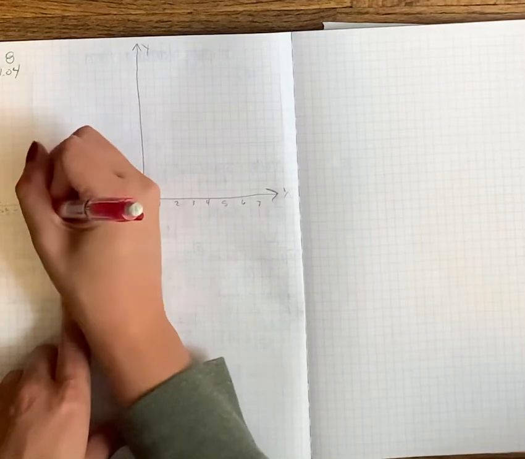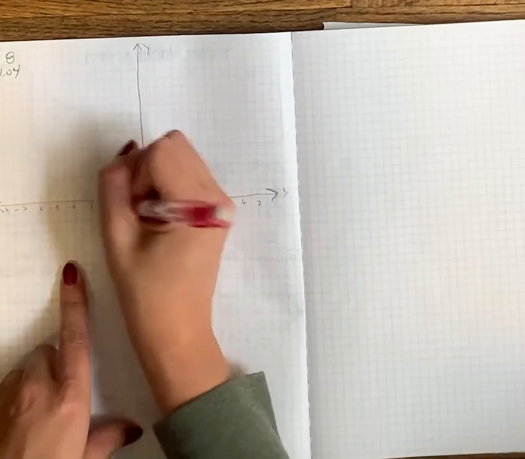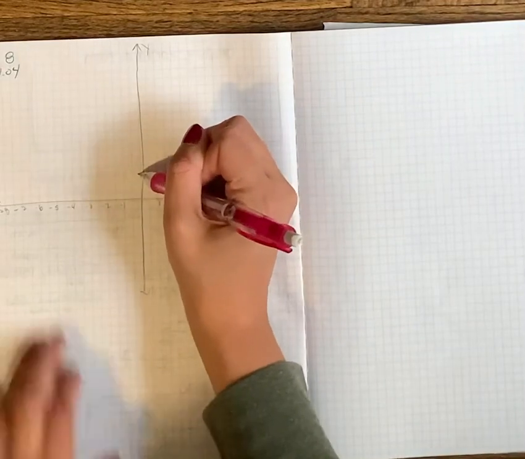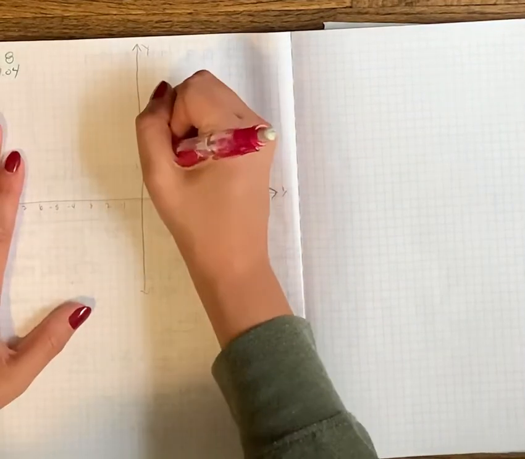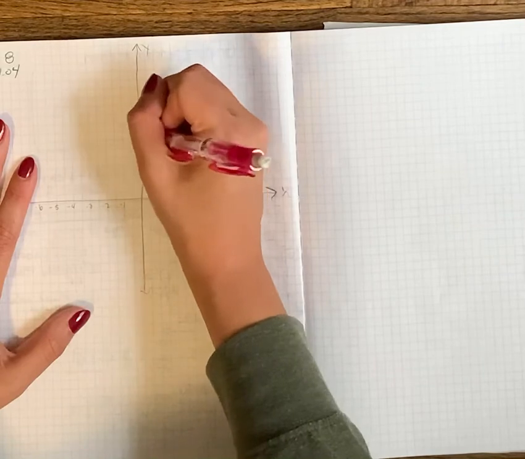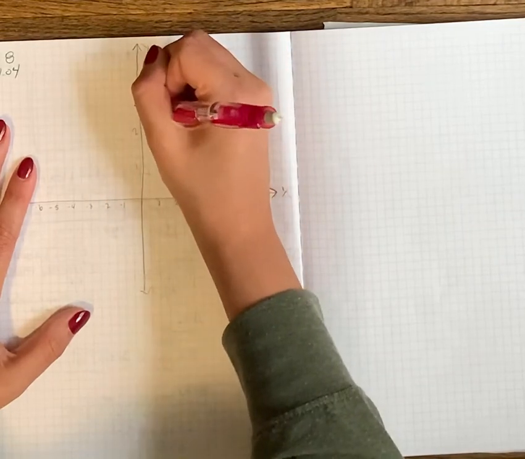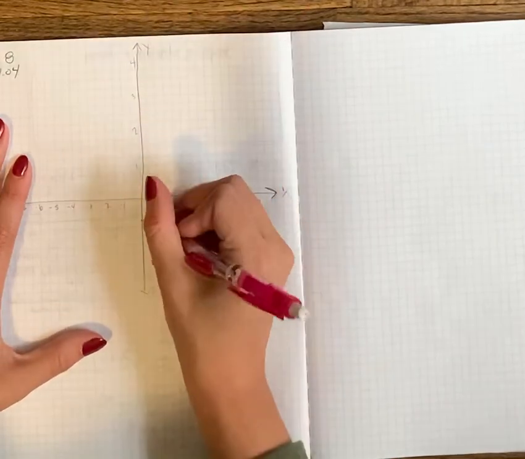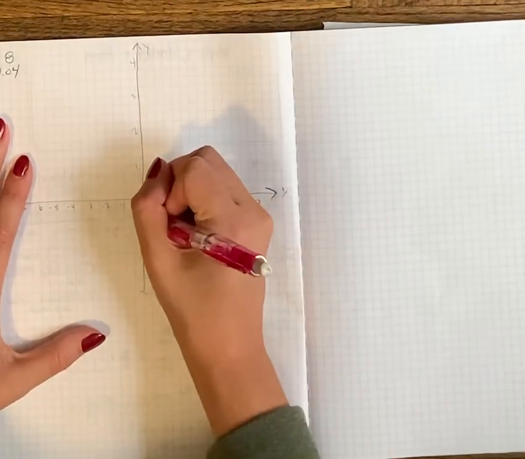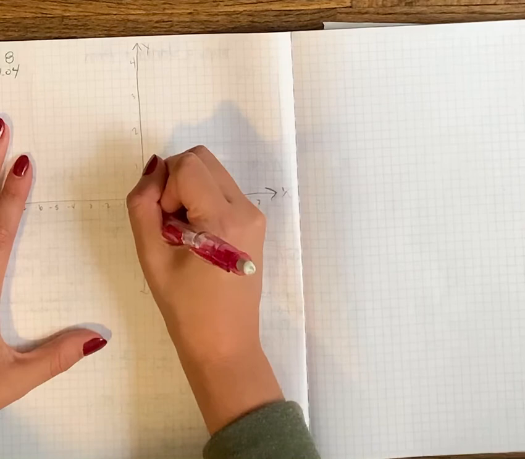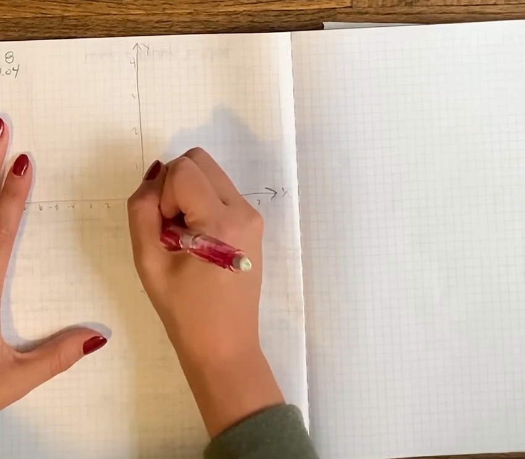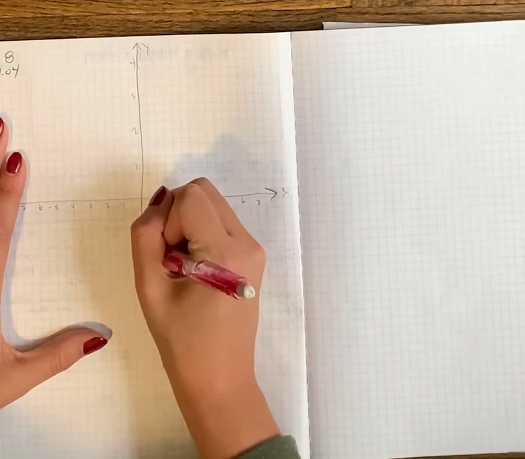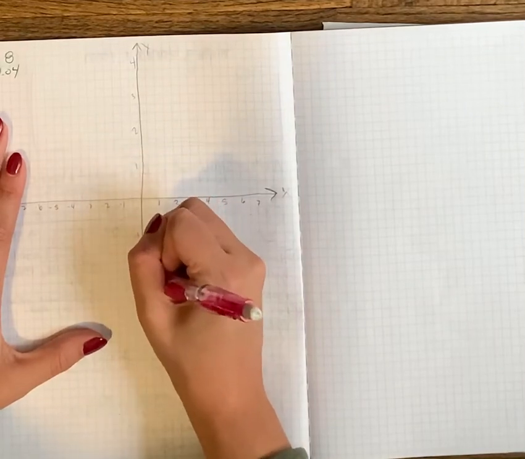And then for the y, I'm going to count 4 spaces, and every 4 spaces is going to be 1, because I have 0.25, 0.5, 0.75, 1, 1.25, 1.5, 1.75, 2, 3, 4. I'm going to do the same thing at the bottom. So I'm going to count negative 0.25, negative 0.5, negative 0.75, negative 1, negative 1.25, negative 1.5, negative 1.75, negative 2.